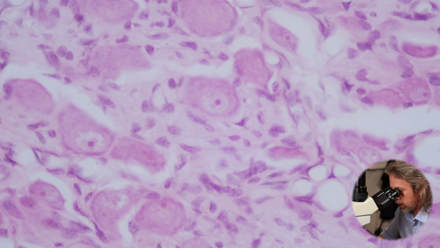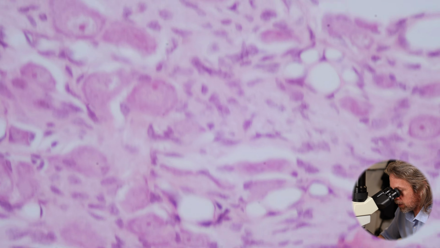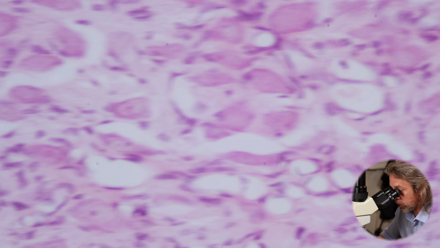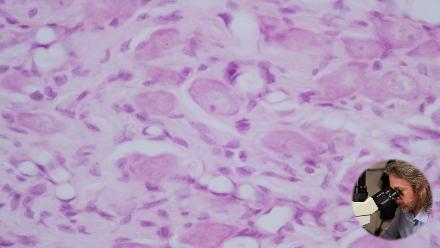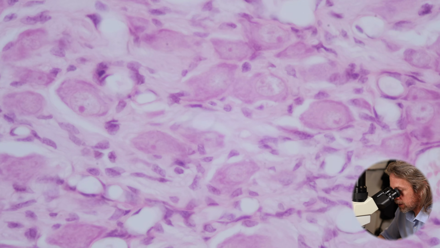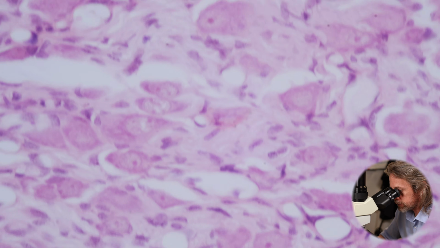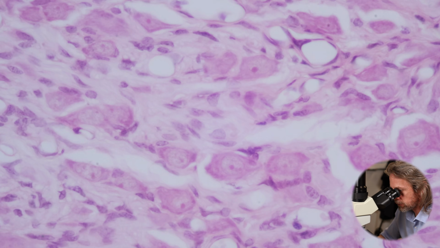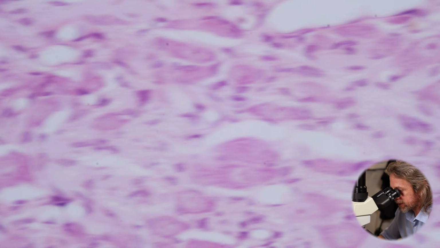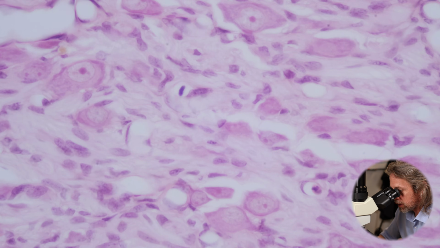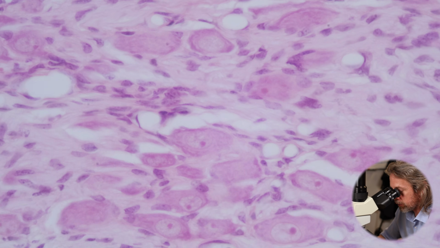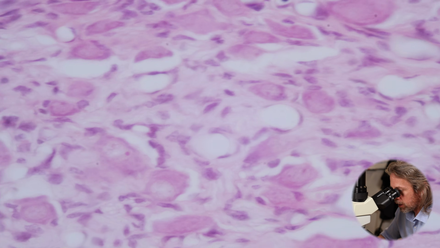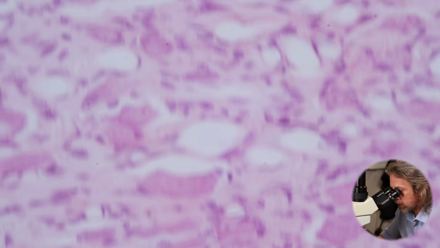So these postganglionic neuron cell bodies, they will have little processes coming out of them, the dendrites, that will, like I say, receive inputs from those preganglionic sympathetic neurons that have come from the spinal cord.